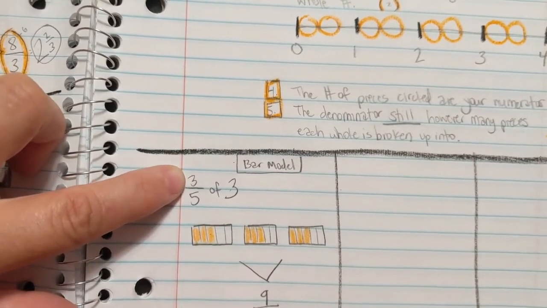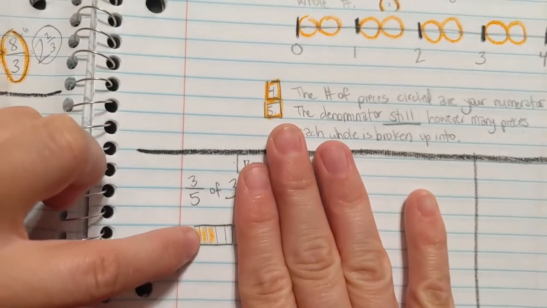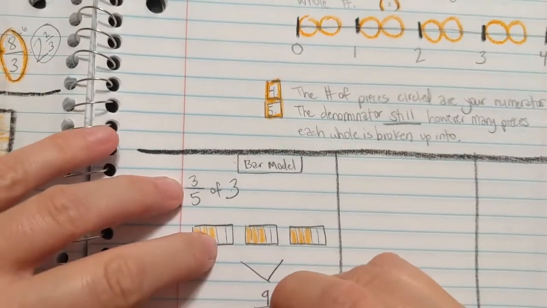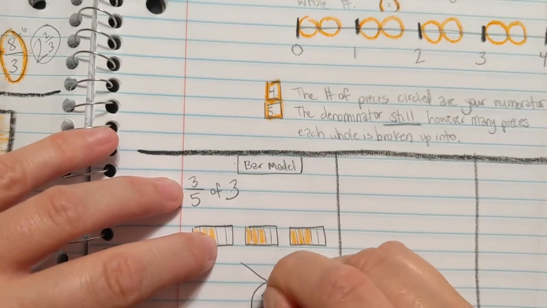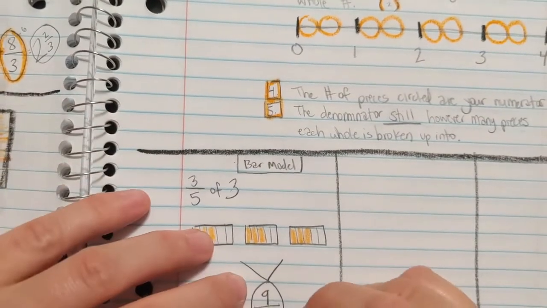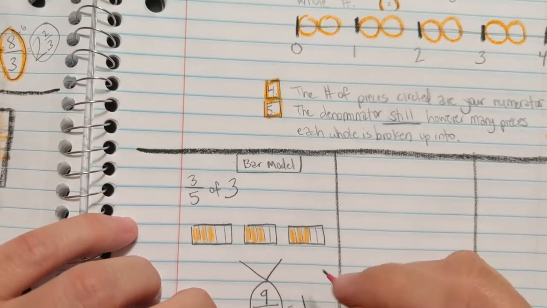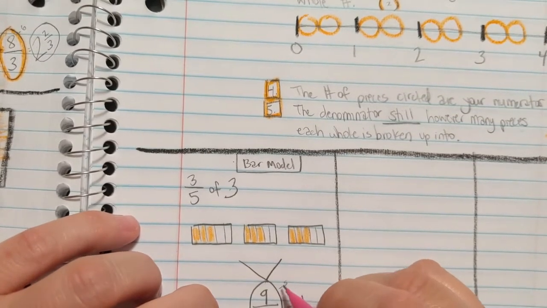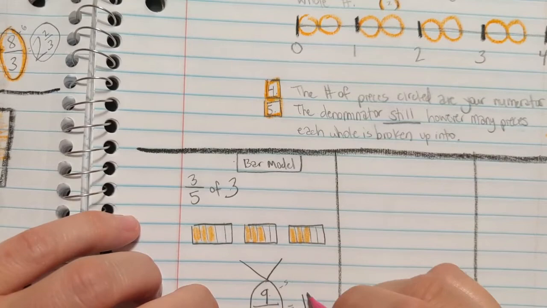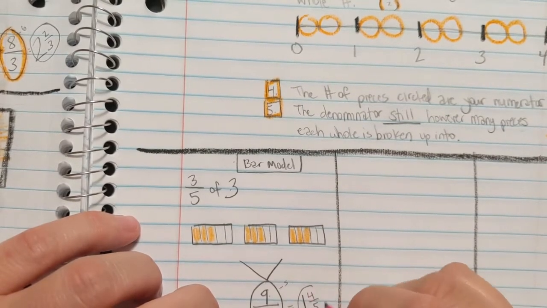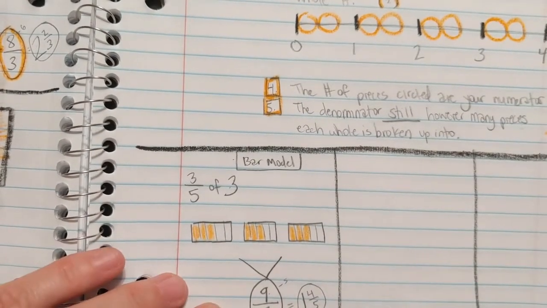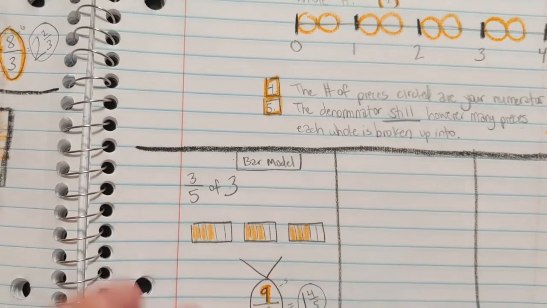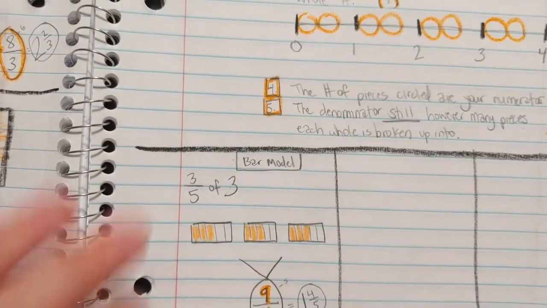And how many were each of the wholes split into? 1, 2, 3, 4, 5 fifths. My final answer is 9 fifths. I could fix that. 5 goes into 9 once, and that would be like taking, what is 5 times 1? It's 5. So 9 fifths minus 5 fifths is 4 fifths. So either one of those answers is correct. Isn't that pretty awesome? It's so fast if you don't have to write the steps.